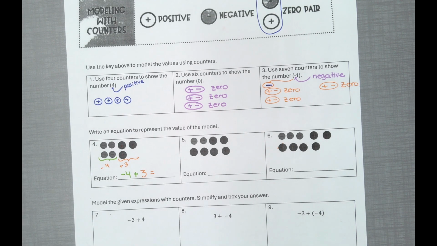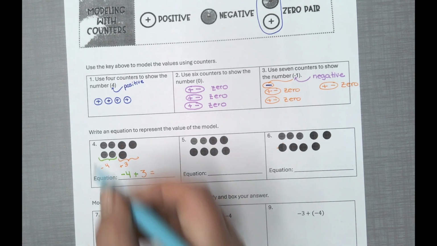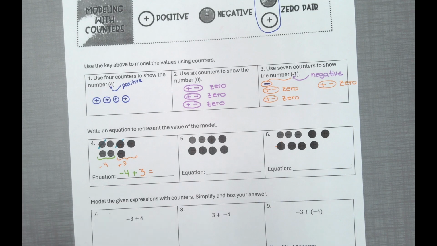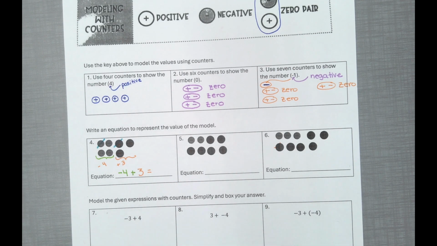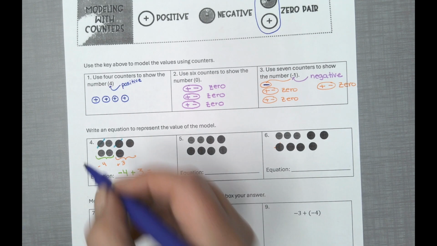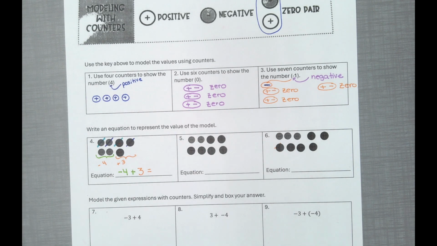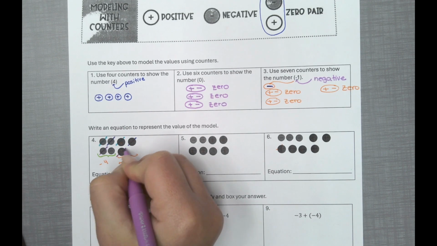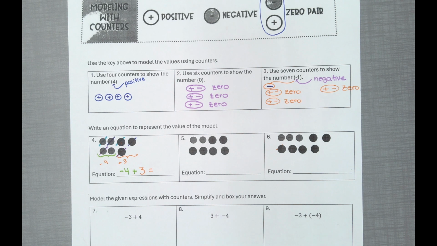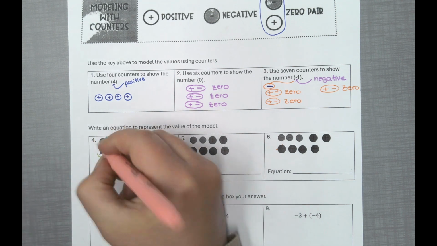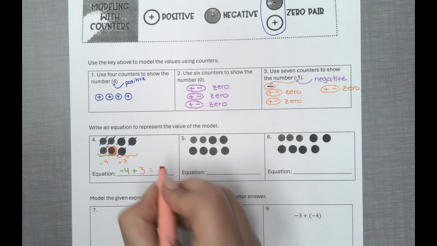Now it is still asking you to write an equation, which means it has an equal sign. So I'm going to simplify these with 0 pairs. 1 negative, 1 positive, that's 0. 1 negative, 1 positive, that's 0. 1 negative, 1 positive, that's 0. And notice what's left over. We only have this right here left over, and that is -1.